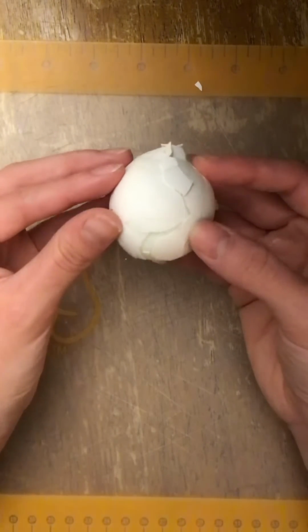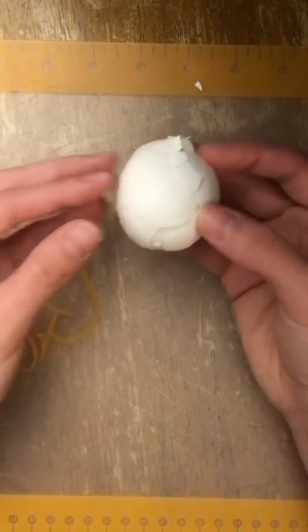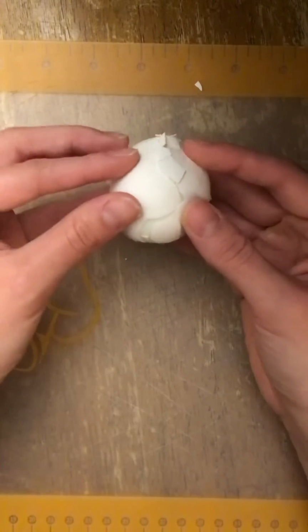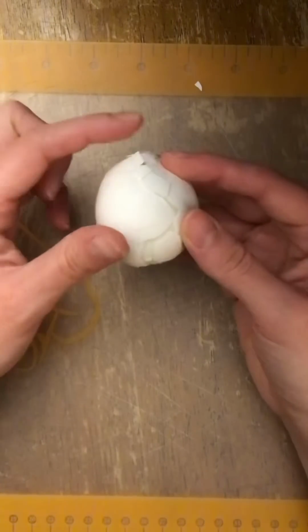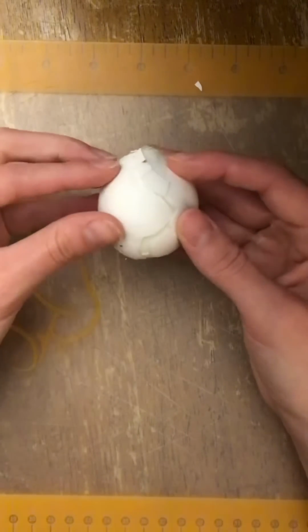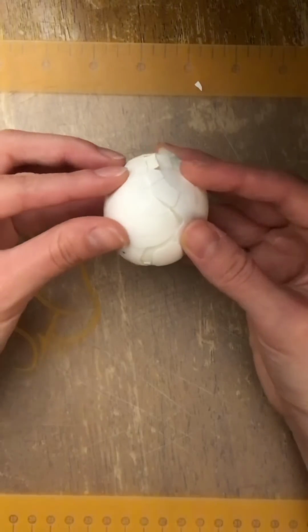This is exactly what happened in the Himalayas when India was converging with the rest of Eurasia, and we have the Himalayan mountain range because of converging plates.